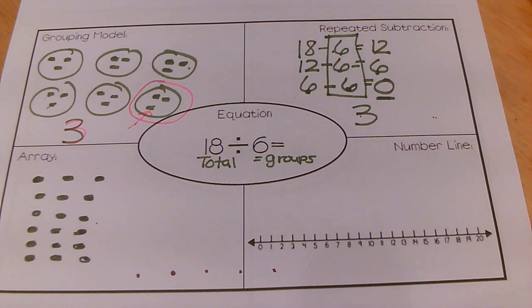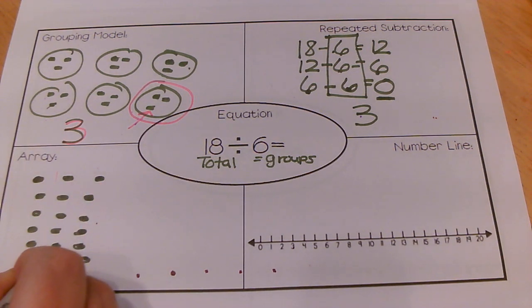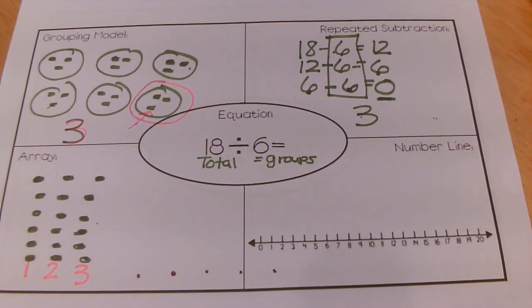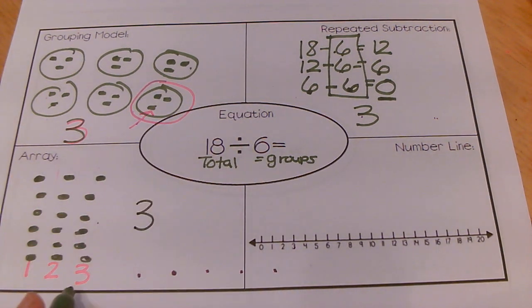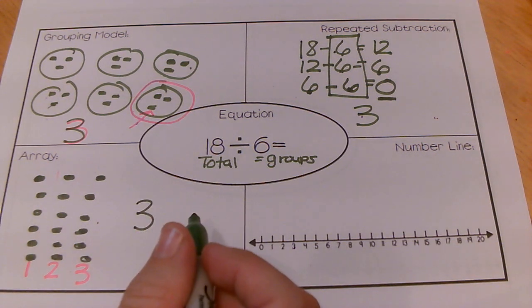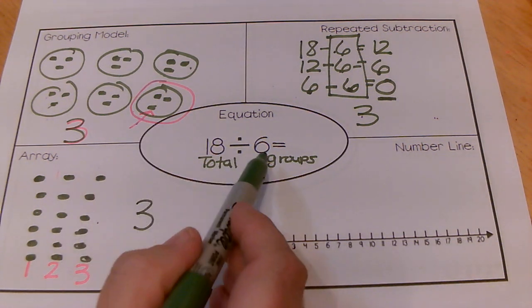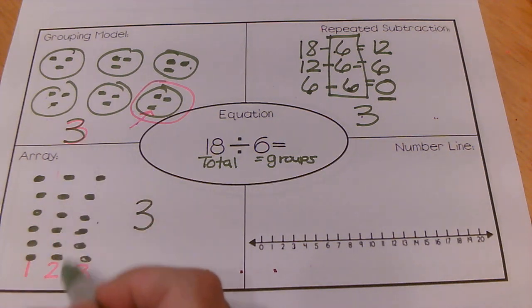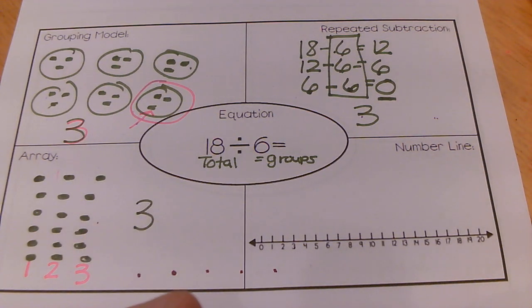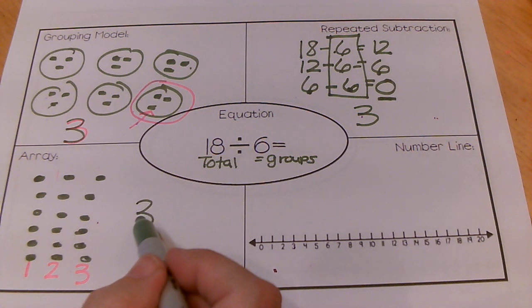So now I'm going to look at how many rows I have. Well, I have 1 row, I have 2 rows, I have 3 rows. So my answer is going to be 3. Because that's how many, not rows, columns. That's how many columns I have. Because 6 is how many rows that make. So I'm going to look and I have 3 columns of 6. So my answer is 3.